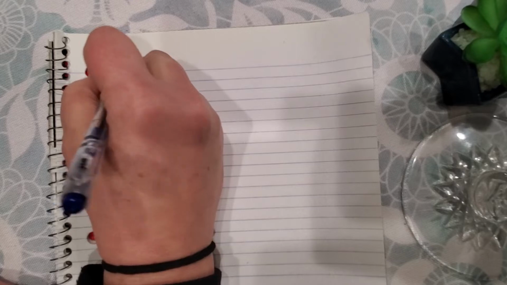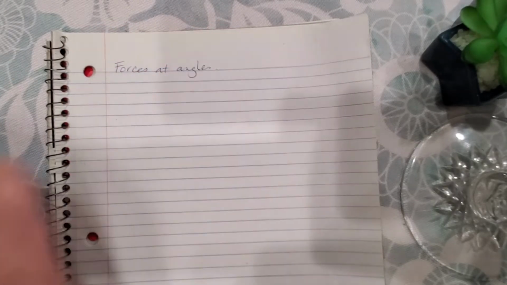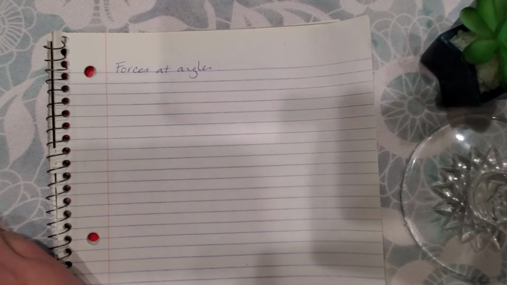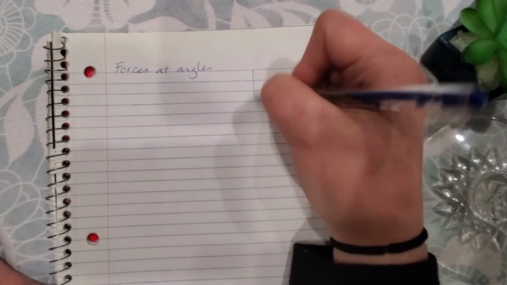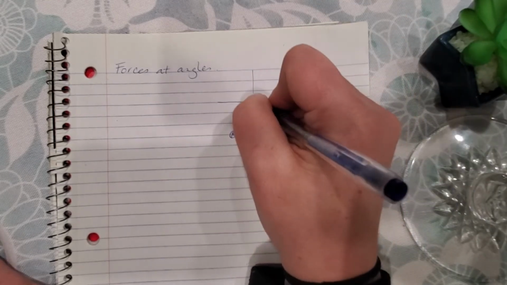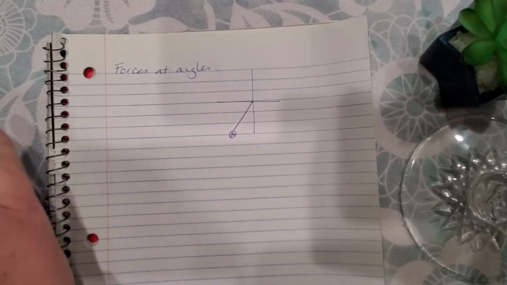Next up, forces at angles. Okay, so I'm thinking of an example like this, and I can think of a couple stories to tell with this setup.